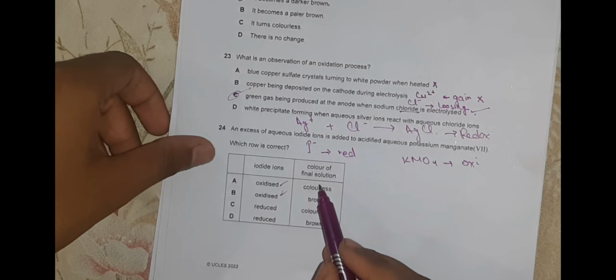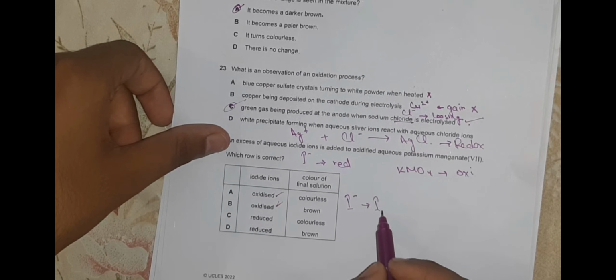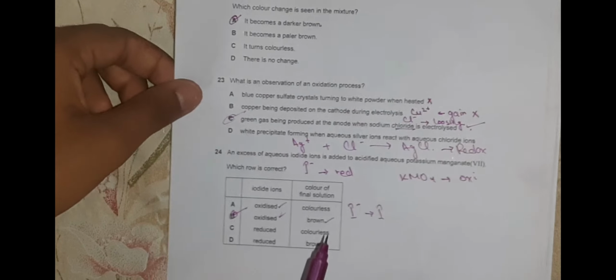Color of the final solution. When iodide ions oxidize, I minus will lose electrons to become iodine, and iodine has a dark color, not colorless, so brown. So B is the correct answer here.